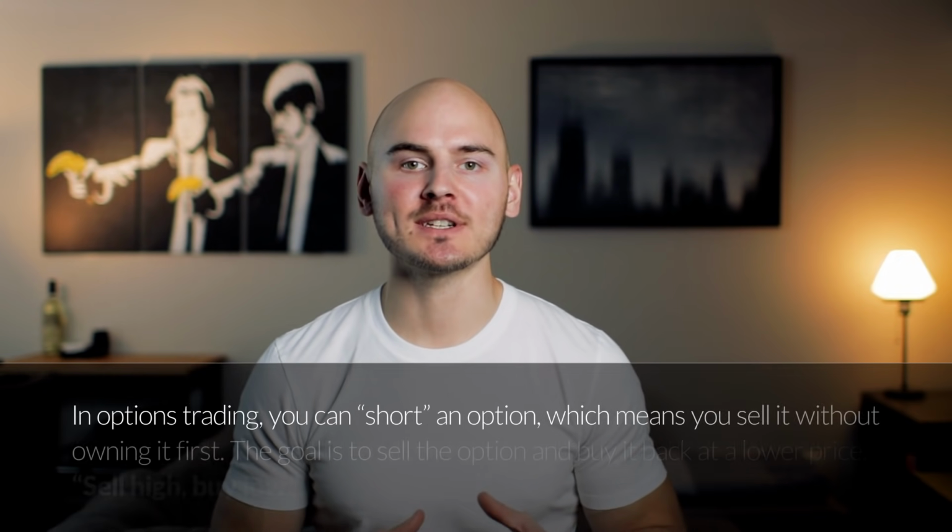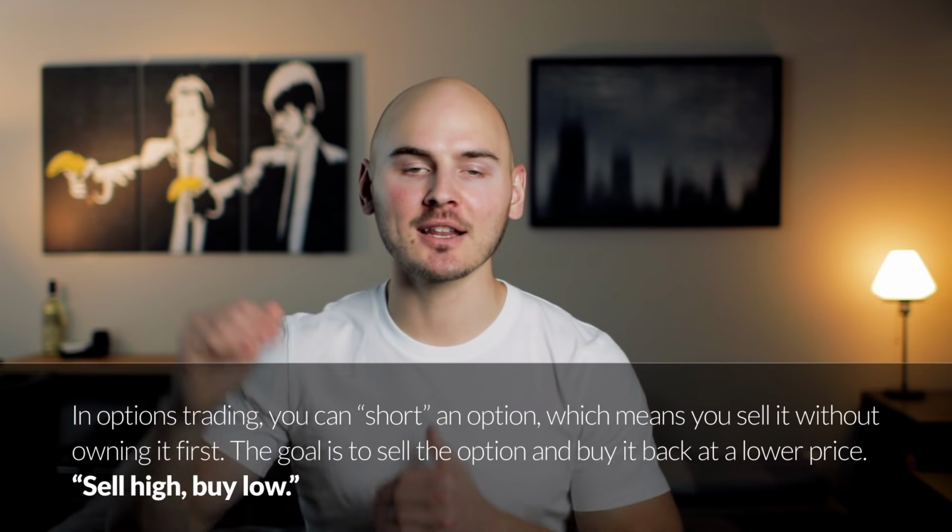So now that we've talked about buying call options and I've shown you what it looks like to actually make a call option purchase using the tastyworks brokerage software, let's switch gears completely and talk about selling call options as a trading strategy. When selling or shorting call options, you adopt a sell high, buy low mentality.